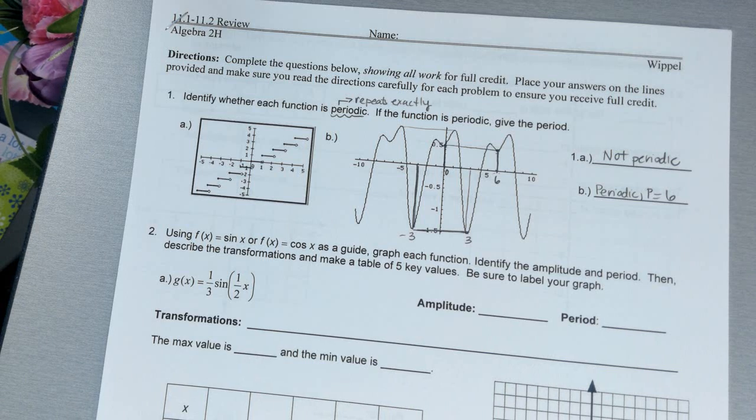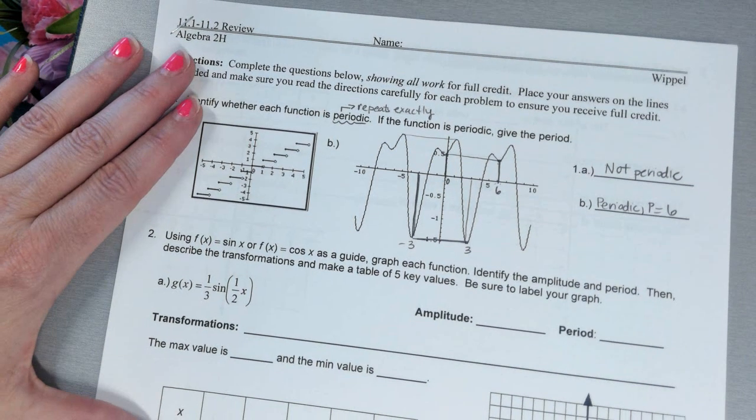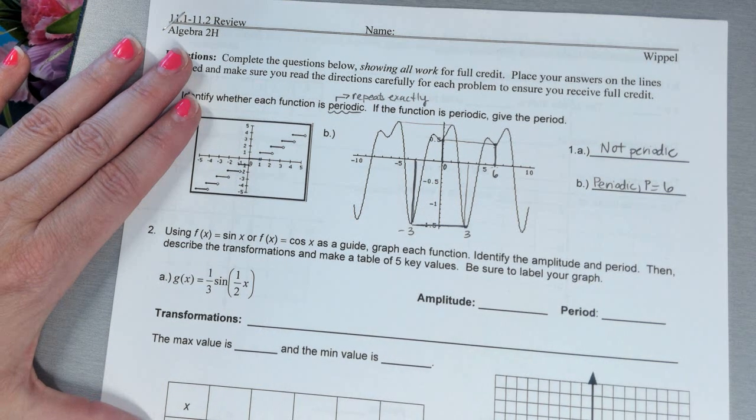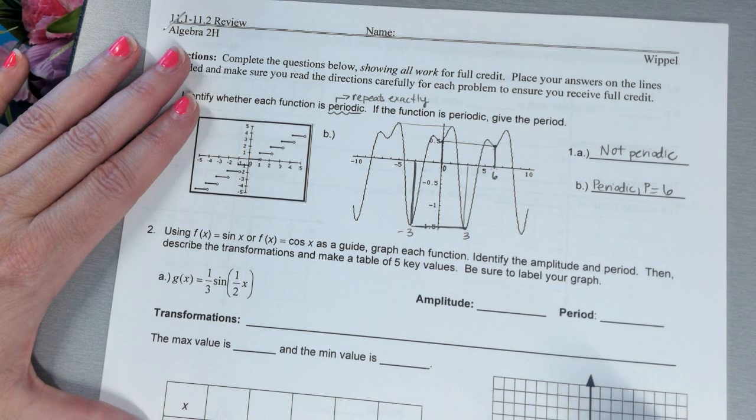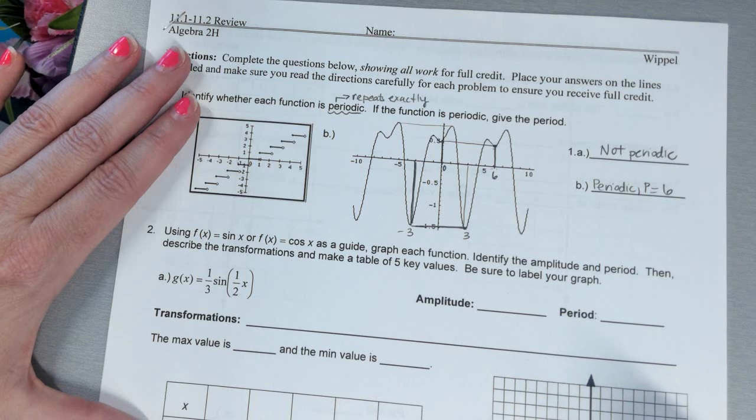Okay, and then for number 2, you are using one of the parent functions as a guide, graphing each function, identify the amplitude and period, describe the transformations, make a table of 5 key values, and then you had to label your graph. When you see your quiz, this is the difference.